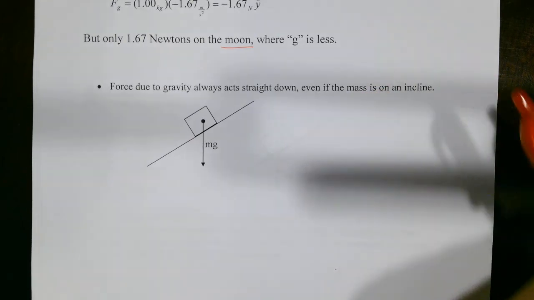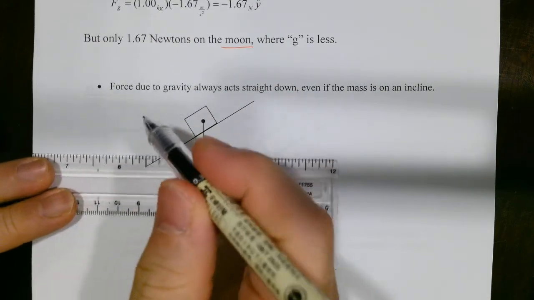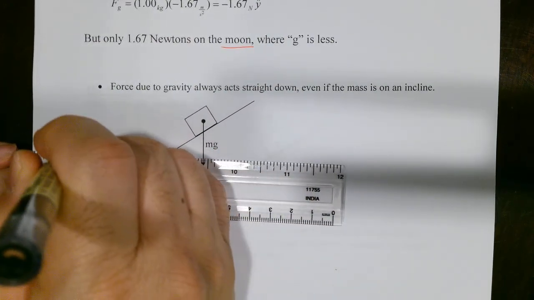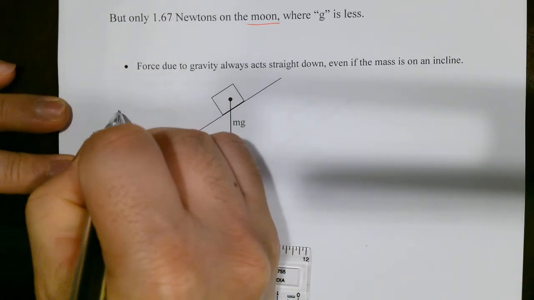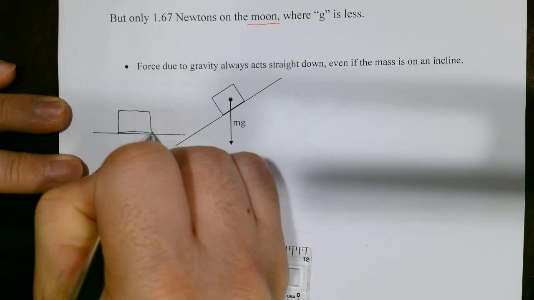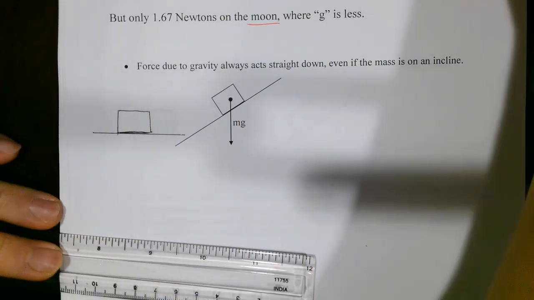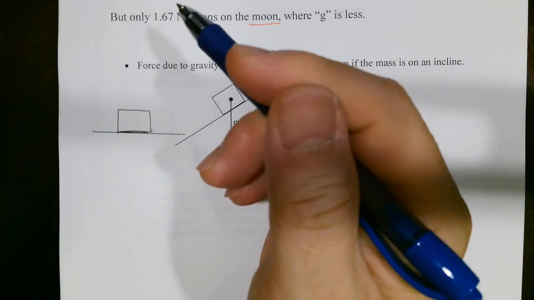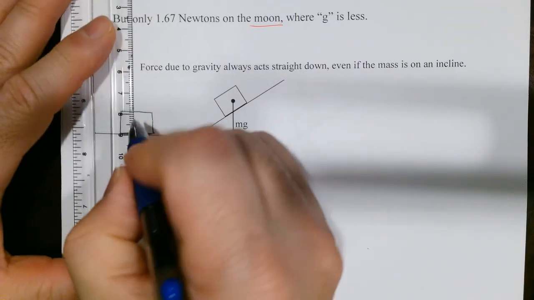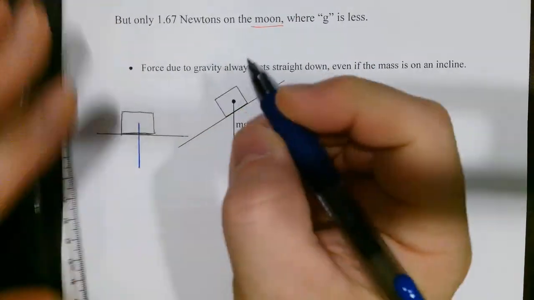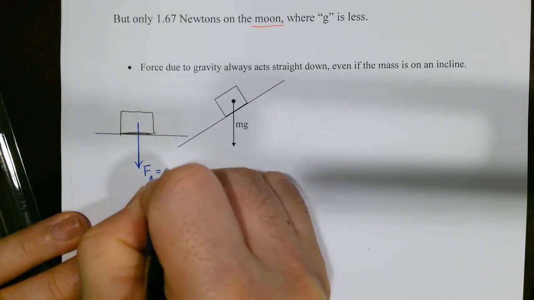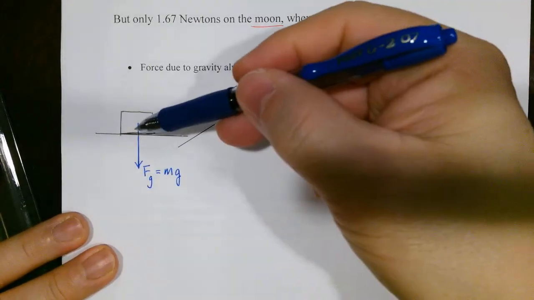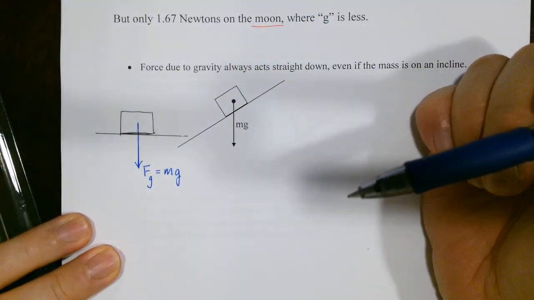That means if I were to have a mass on a horizontal surface, here, horizontal surface, and I have a mass on that horizontal surface, F sub g will always be straight down towards the center of the Earth. So F sub g, which is equal to m times g, will always act straight down towards the center of the Earth.